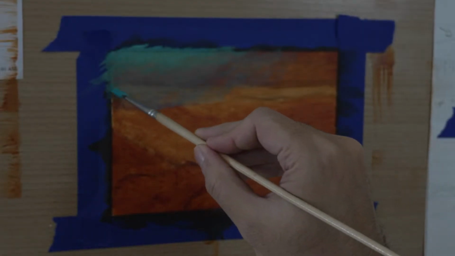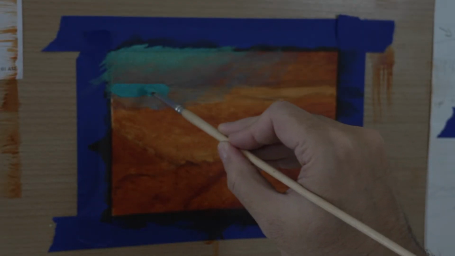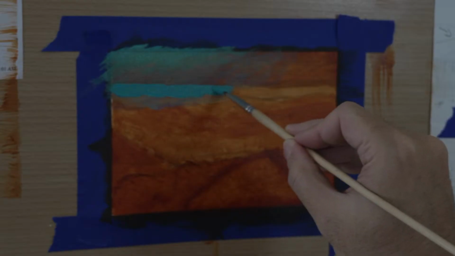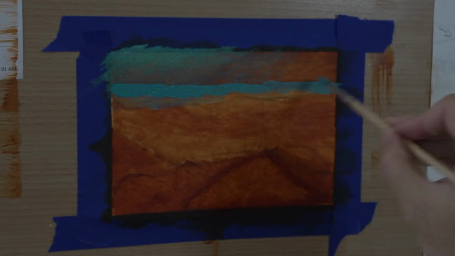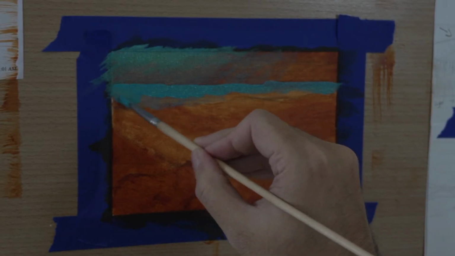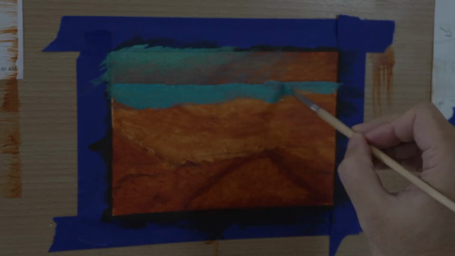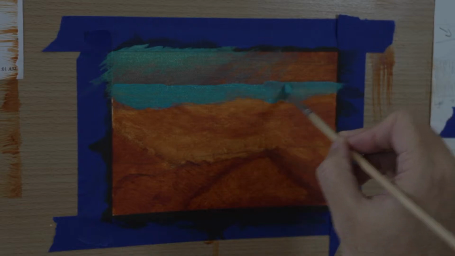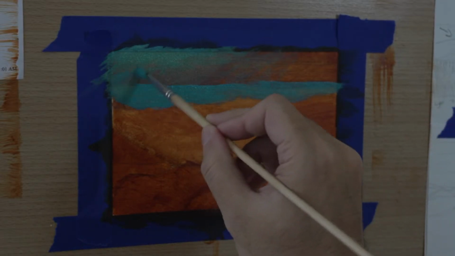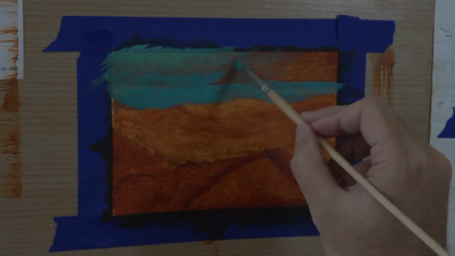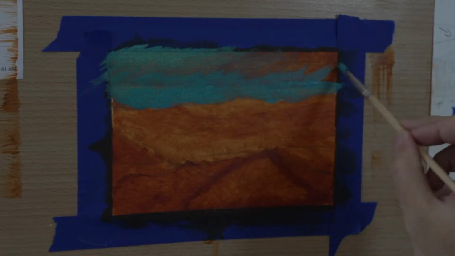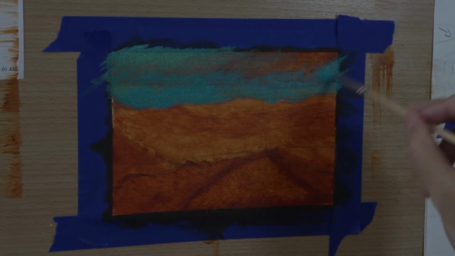And now I'm going to start here and begin to pull this area down across, like so. And again, kind of spreading it up and out into our cloud area.